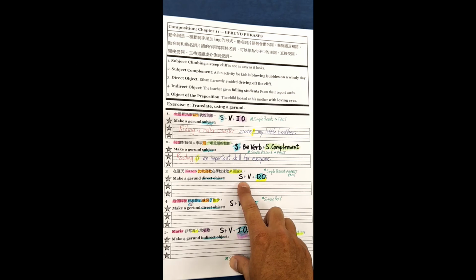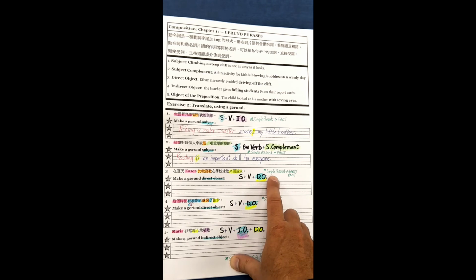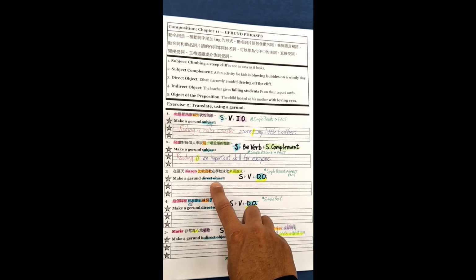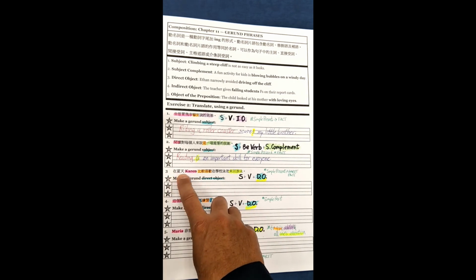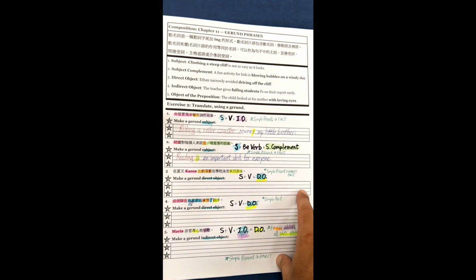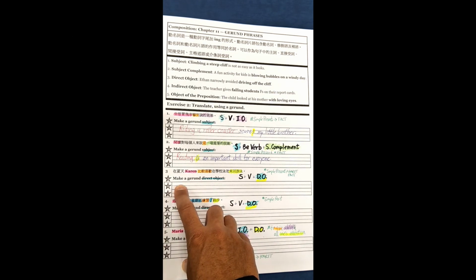Our sentence pattern is subject plus verb plus direct object. The verb tense is simple present because we're talking about a habit or a fact. And we're going to be making the direct object into a gerund. Okay? Now, here is a time. I don't care about time. I can put the time in the front or at the back. I don't care. All right, here I'll put it in the front. So, in the summer, comma, Karen.